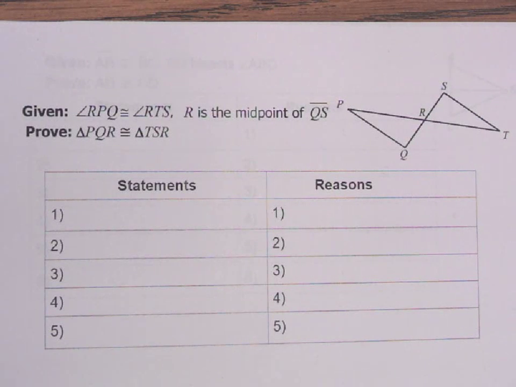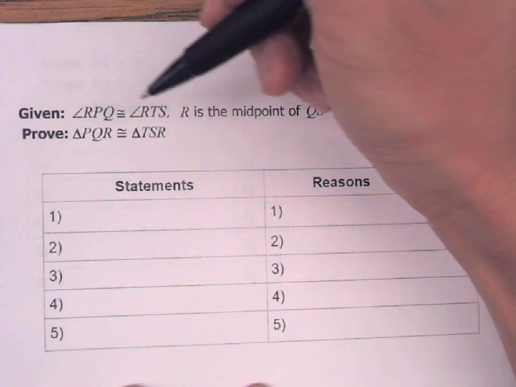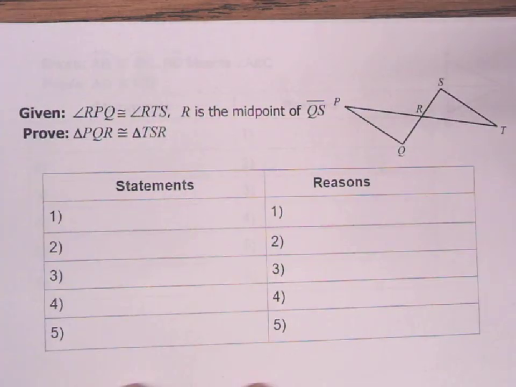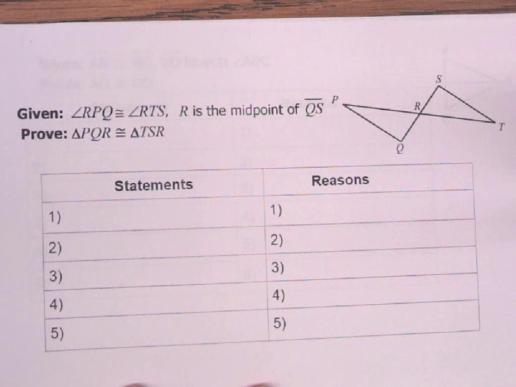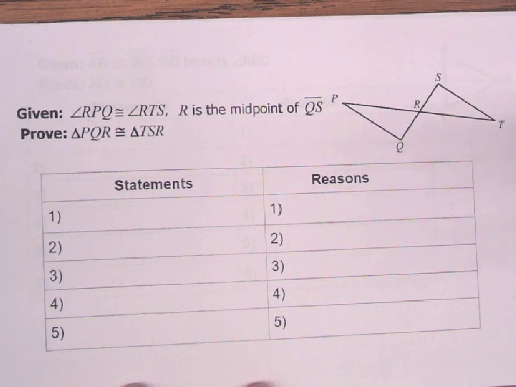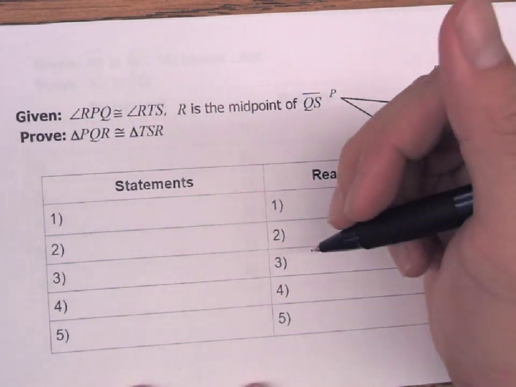Alright. Okay, so this is gonna be proof 2 of 5. Okay, so we're gonna work with this one now. So given angle RPQ is congruent to angle RTS and R is the midpoint of segment QS, we want to try complete this proof. So I'm gonna write all the givens.